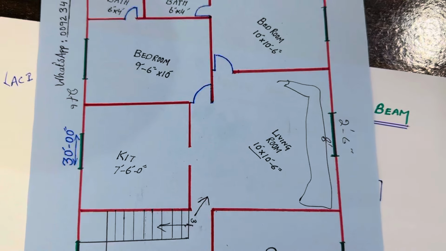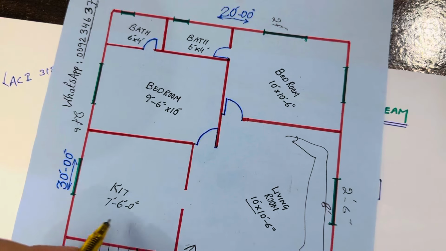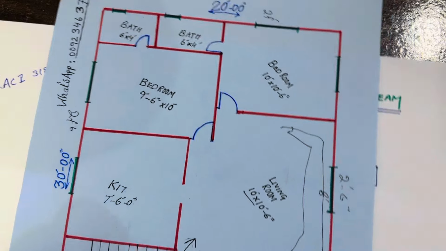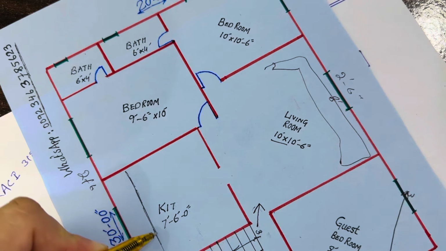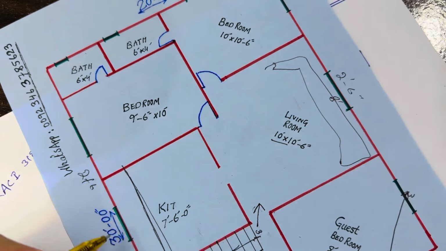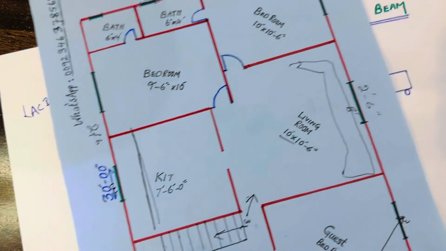Next, guys, you can see this is a kitchen. Size of the kitchen is 7 feet by 6 feet. So this is the window to the open sky, which is 2 feet.